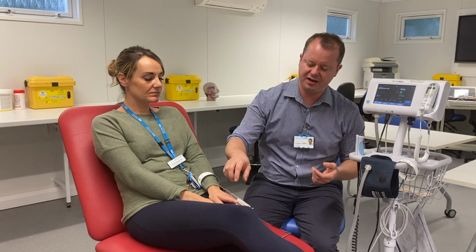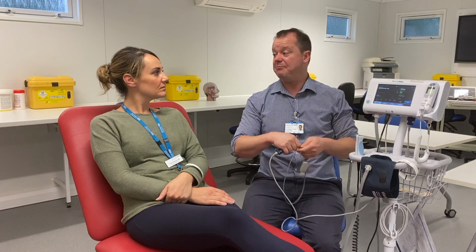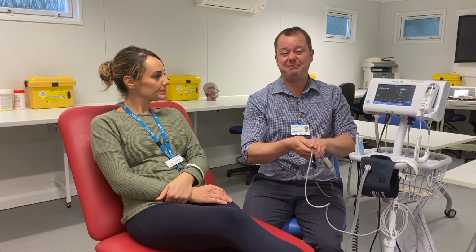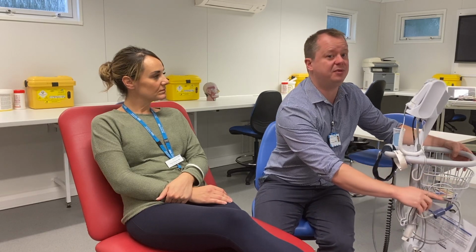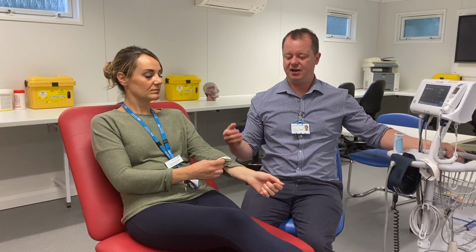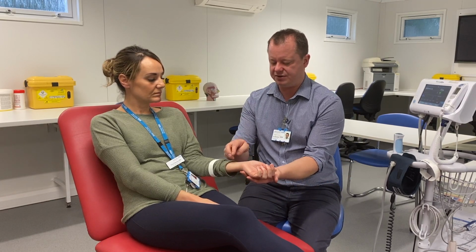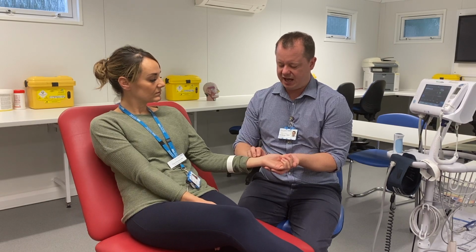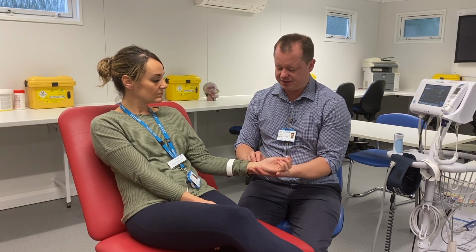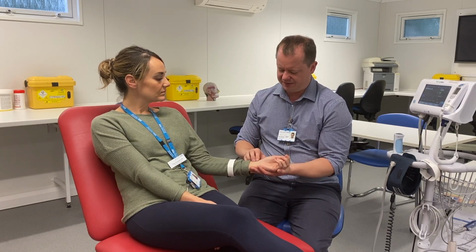Another way to record someone's heart rate, arguably a better way, is to actually palpate the pulse manually, which we would encourage you to do every time you do a set of vital signs for the patient. The pulse that we generally palpate is the radial pulse, which is over here underneath the thumb on your wrist. We want to make sure the hand is well supported and that we're not holding it too high, so that we get a good feel of the pulse.